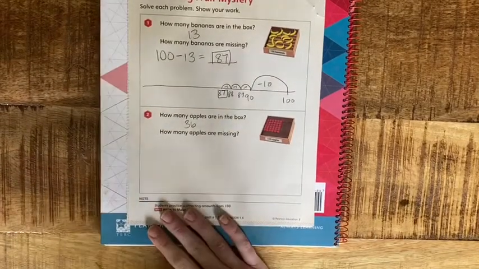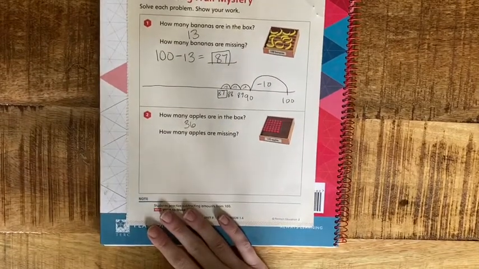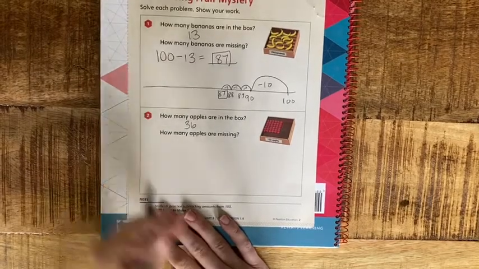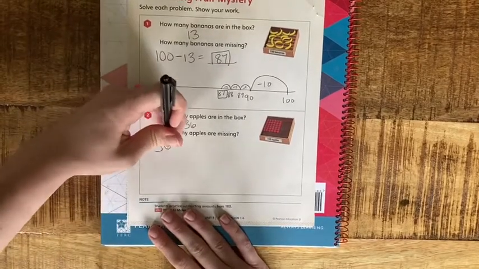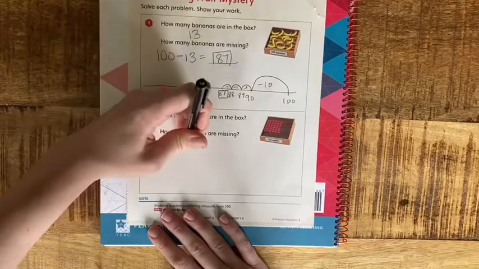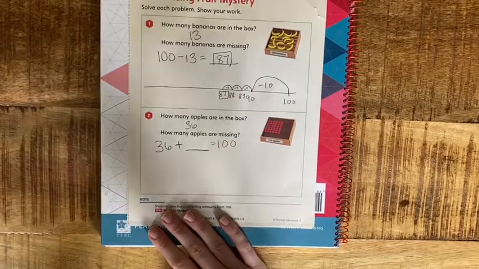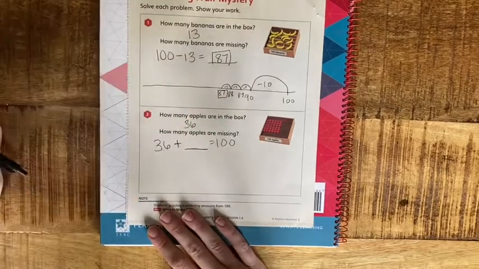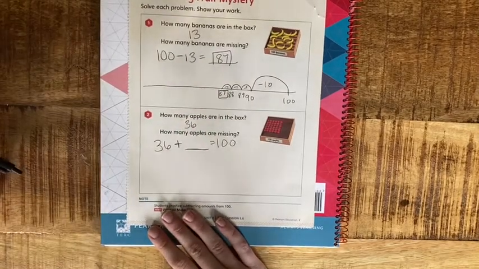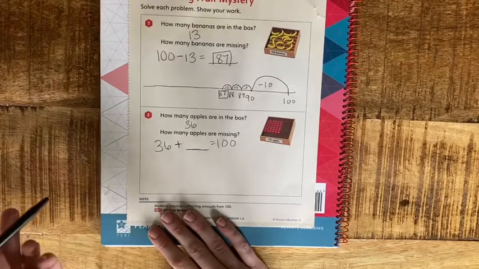Now, how many are missing? Again, there should be 100 apples in the box, but we only have 36. I'm going to solve this one a little different. We only have 36 apples. What are we missing to get to 100? So I could solve this one the same way as I solved the first one. I'm just going to do a different strategy. Do what makes sense to you.